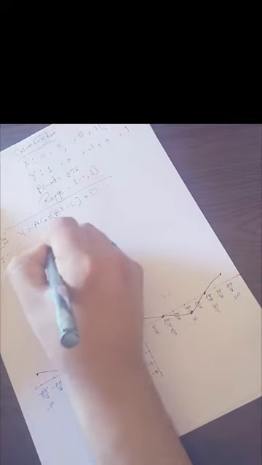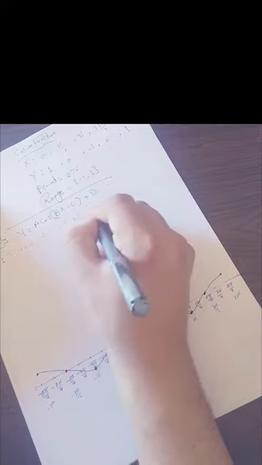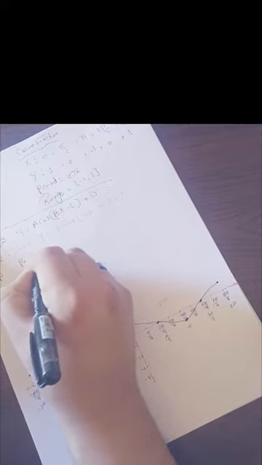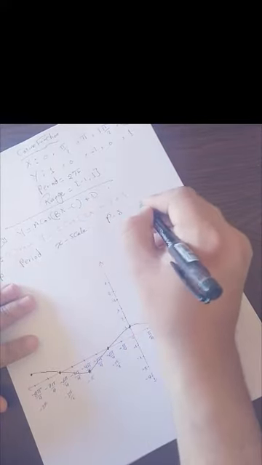For example, draw y equals 2 cosine of 2x minus pi, plus 1. Here you must find out 5 parts. You must find them: amplitude, period, x scale, phase shift, and vertical translation.